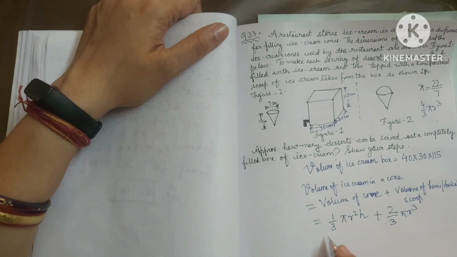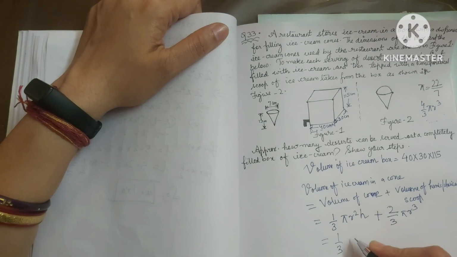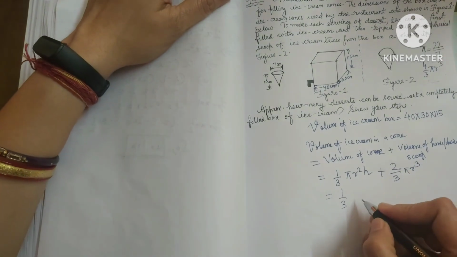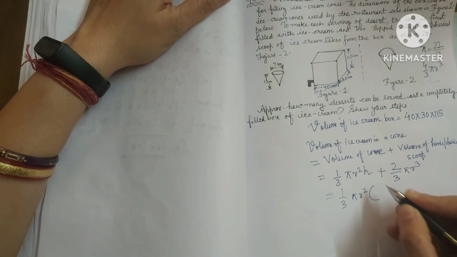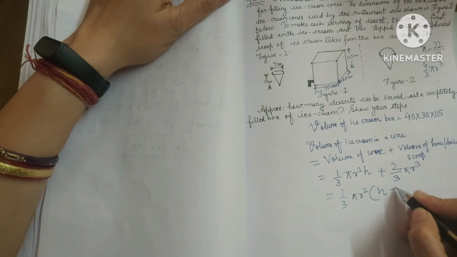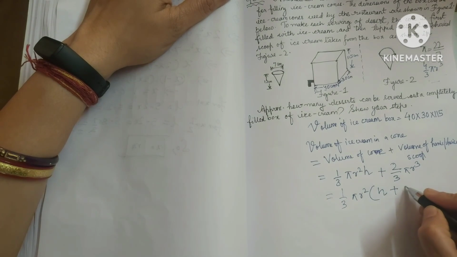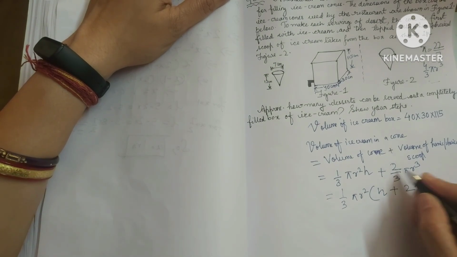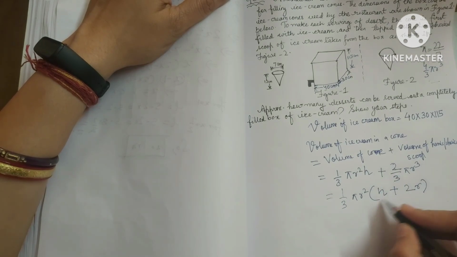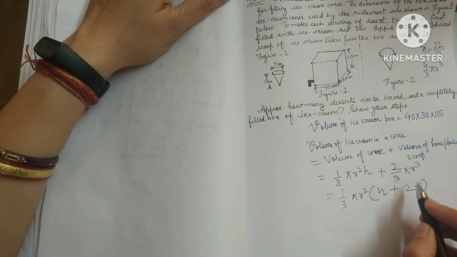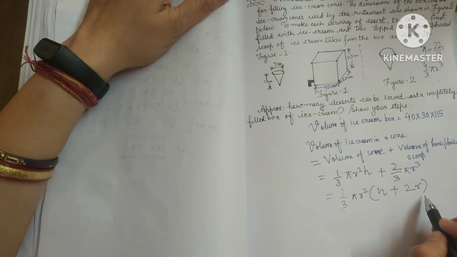Now what is common? We will just keep it outside. 1 by 3 pi r square. H is not common, it will stay inside. And here 2 r, 2 into radius, this will stay inside. This is the final volume of ice cream in this ice cream cone.